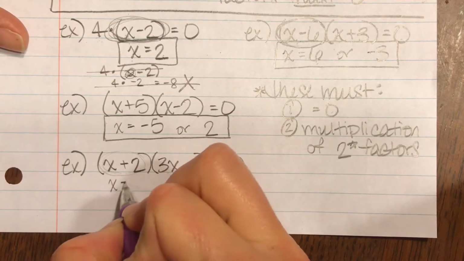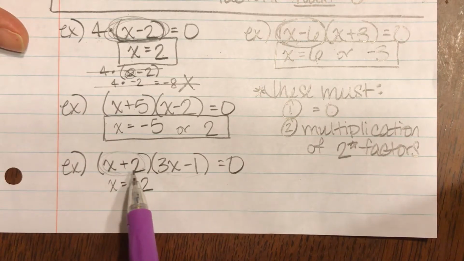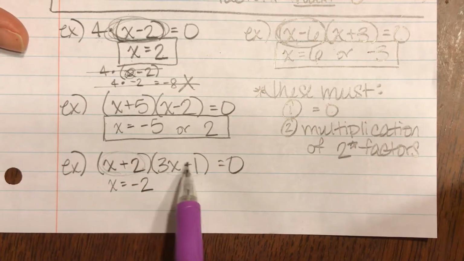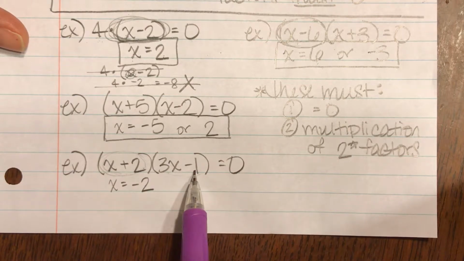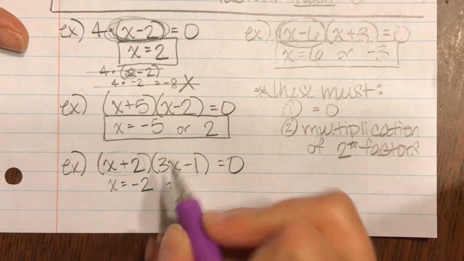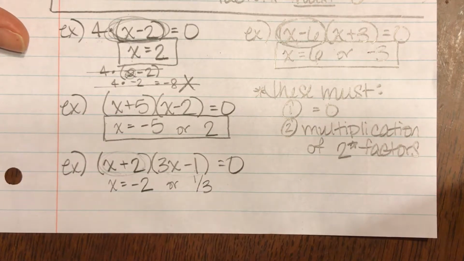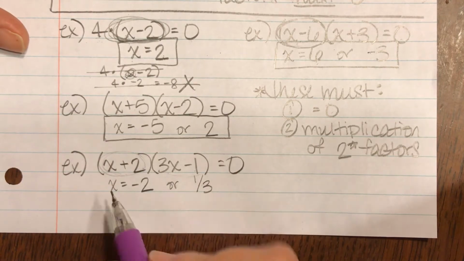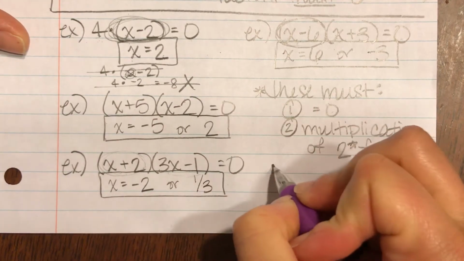The first one you get pretty quick at recognizing, okay, negative 2 plus 2 cancels out. This one you're going to have to think a little bit. I need a number that when I multiply it by 3 and then subtract 1, it becomes 0. And with a little bit of thought, you start to figure out that it is 1/3. 3 times a third is 1. Minus 1 becomes the 0 that you need. So that's a little bit different.